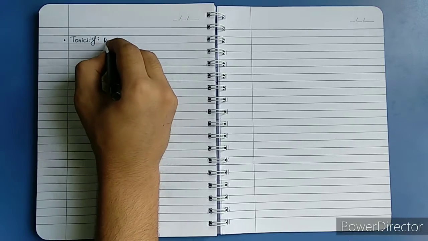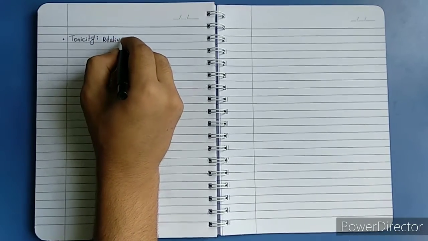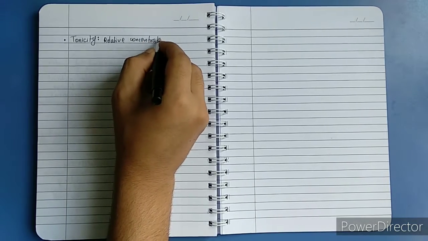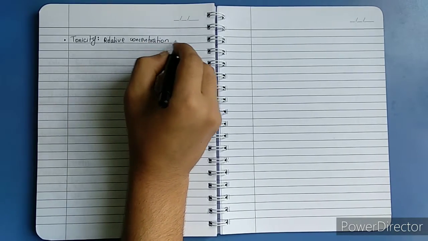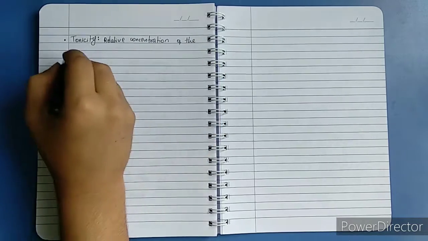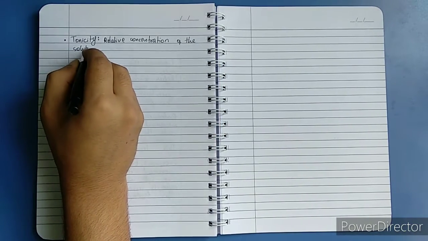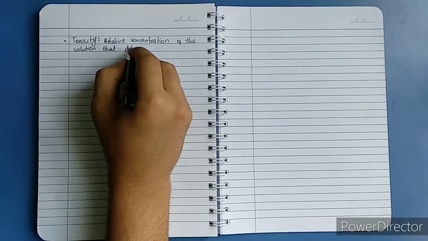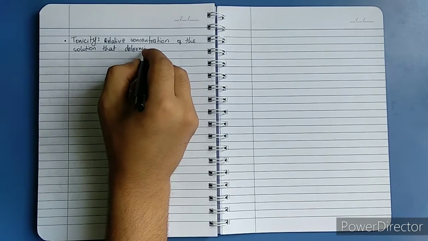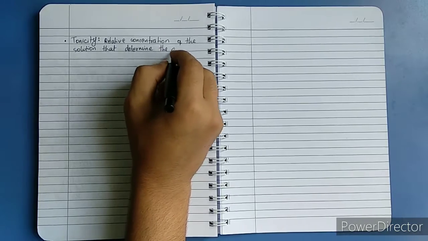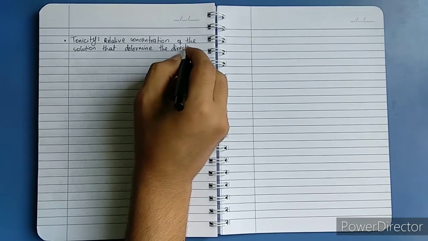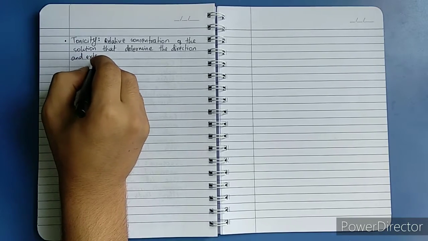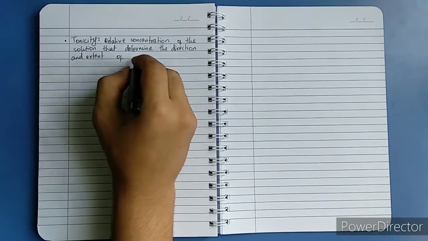So tonicity is the relative concentration of the solution that determines the direction and extent of diffusion.